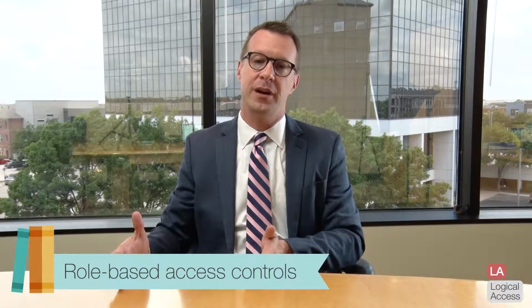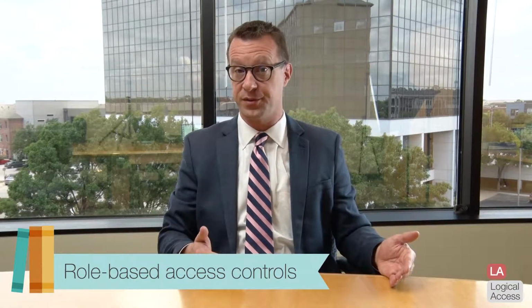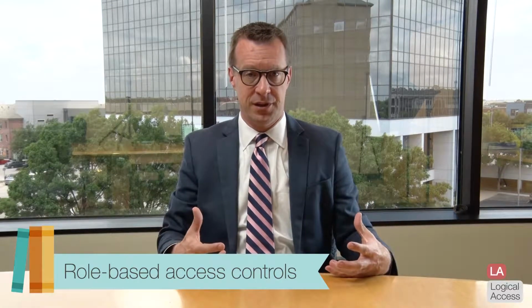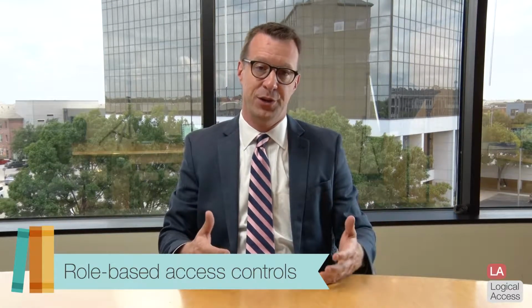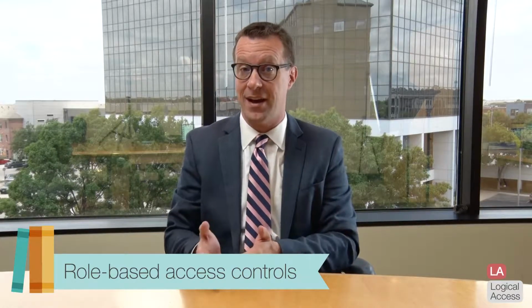Some additional points of focus to consider for logical access controls have to do with managing your users and also monitoring the type of activity that's going on in the system. I'll start with the users first. You have to really be diligent in making sure that users are given access to resources that they have a need to have access to.